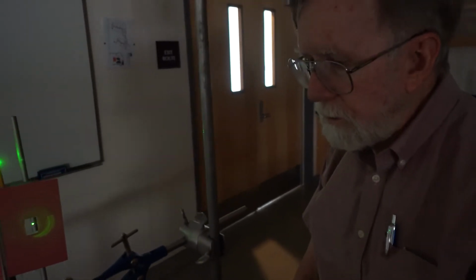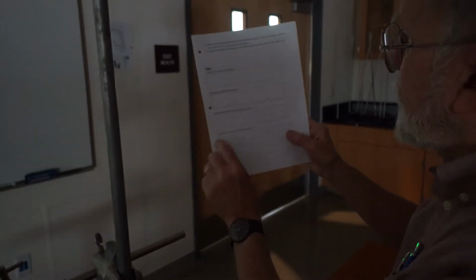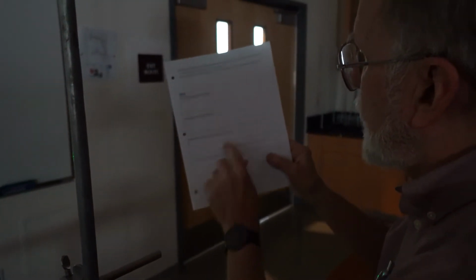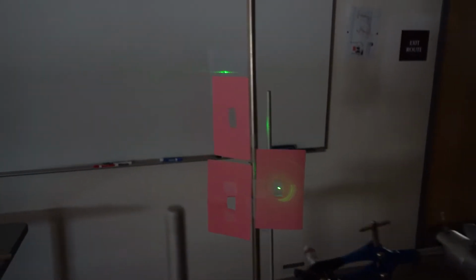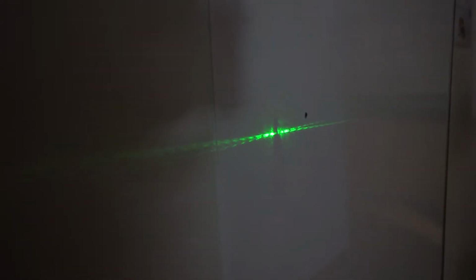Okay, so what you should draw in the space on your data page where it says interference pattern: near the bottom of the V, you can see the dots are farther apart. And near the top of the V, isn't that beautiful?